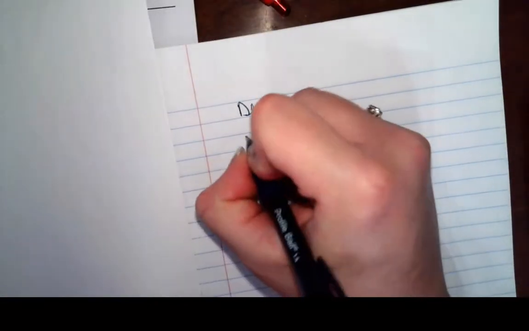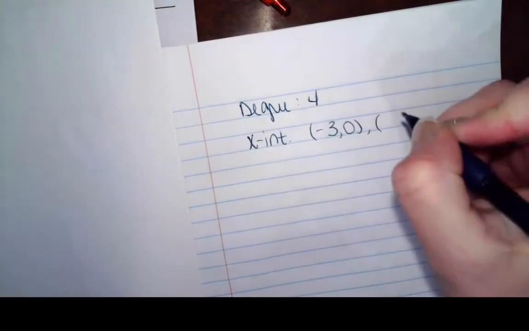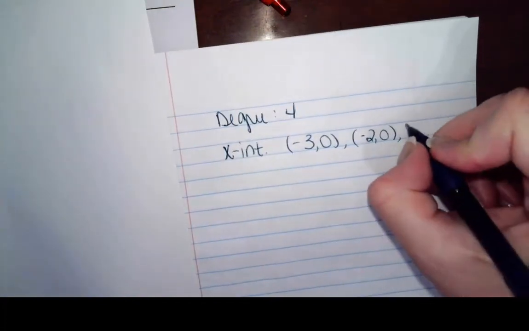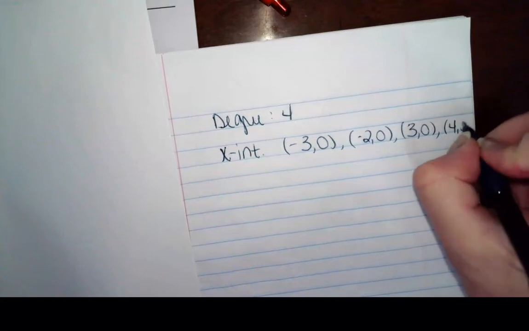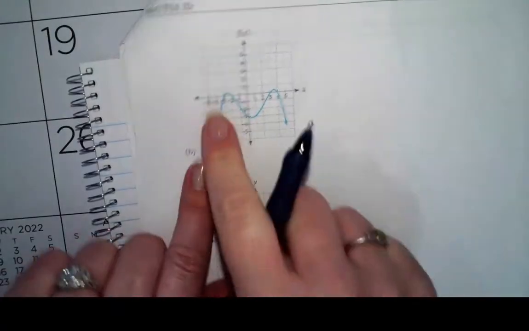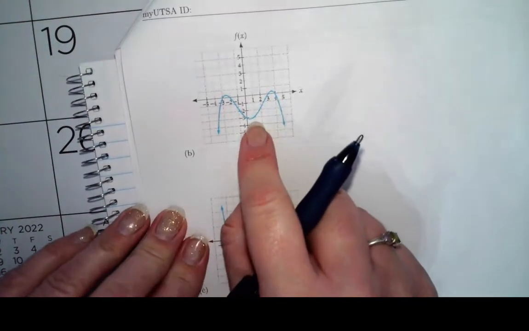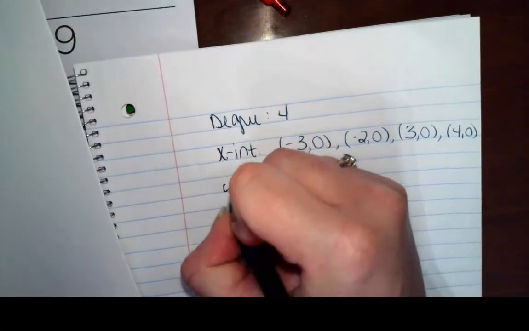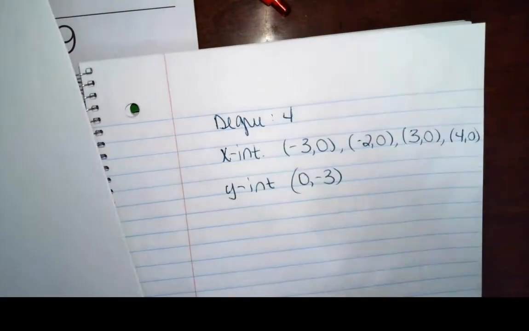Okay, so what are my x-intercepts? My x-intercepts are going to be at (-3, 0), (-2, 0), (3, 0), and (4, 0). Okay, so I got one at -3, -2, 3, and 4. My y-intercept is at -3. So my y-intercept is going to be (0, -3).